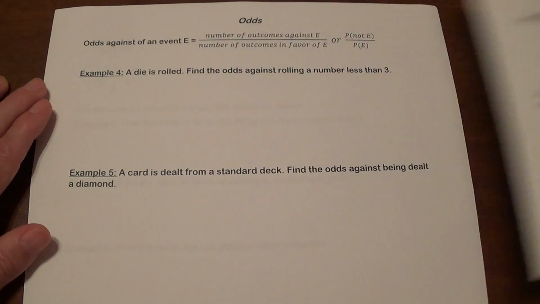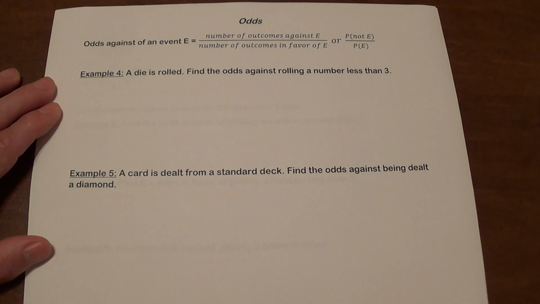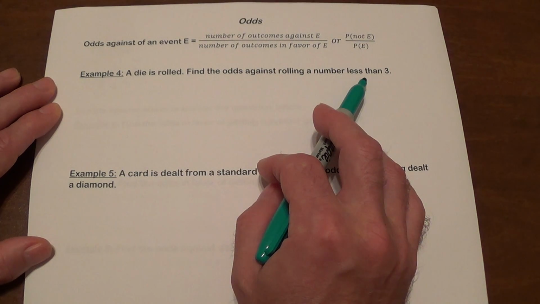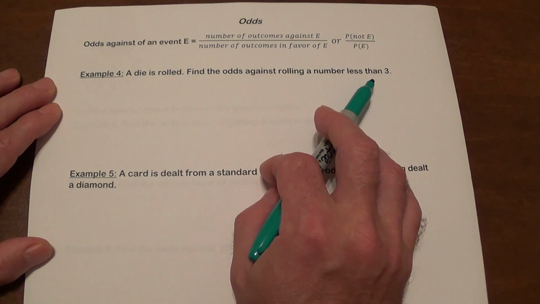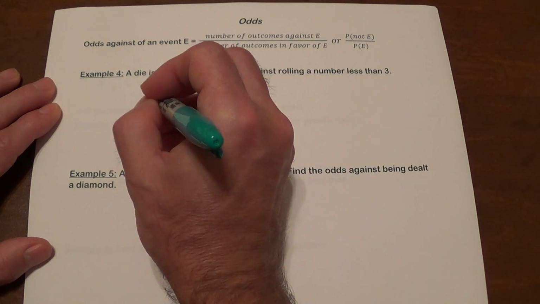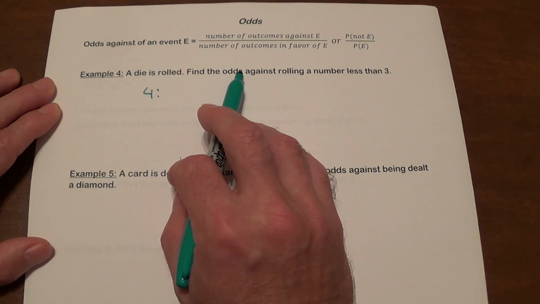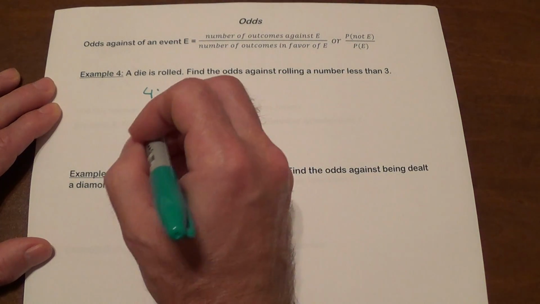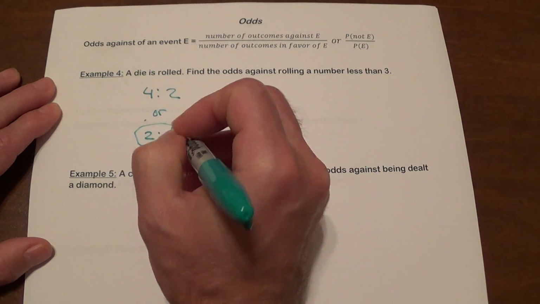Alright, let's take a look at odds against. So odds against will be the number of outcomes against E divided by the number in favor of E. A die is rolled. Find the odds against rolling a number less than 3. So you don't want to roll a number less than 3. How many ways can this happen? Well, you can get 3, 4, 5, 6. That's 4. How many ways can you roll a number less than 3? That's 1 and 2. So that's 2. So 4 to 2, or 2 to 1. Remember to simplify them.